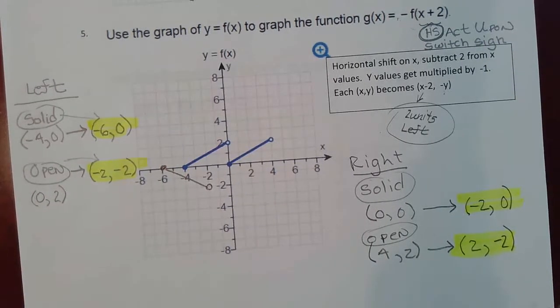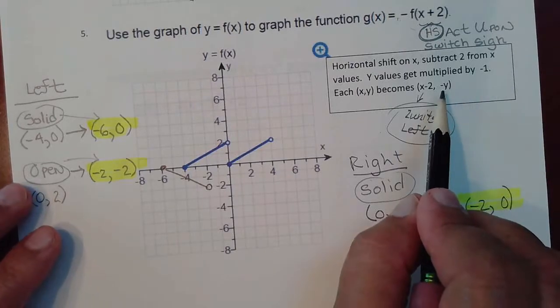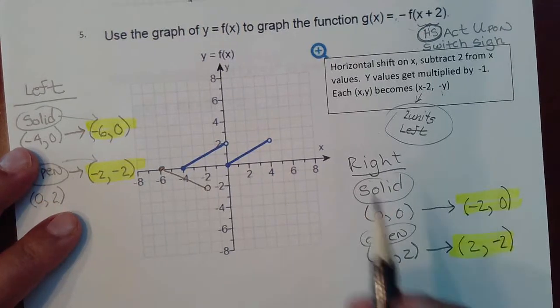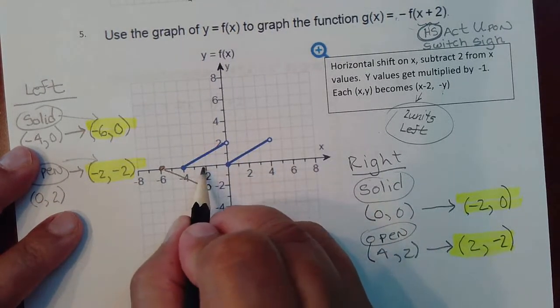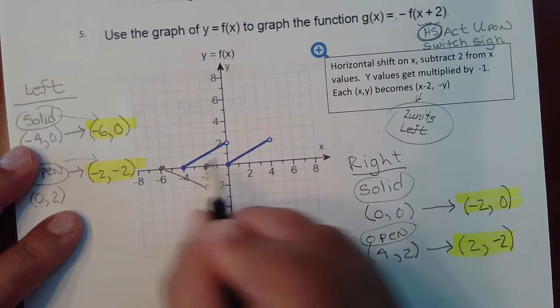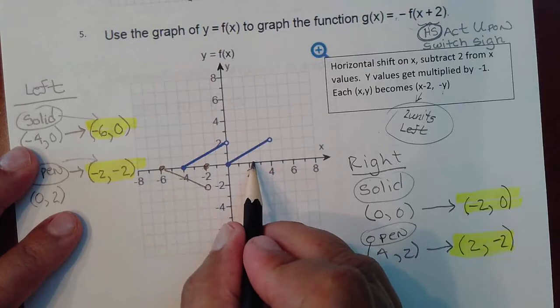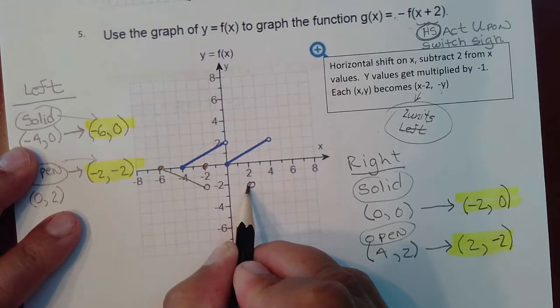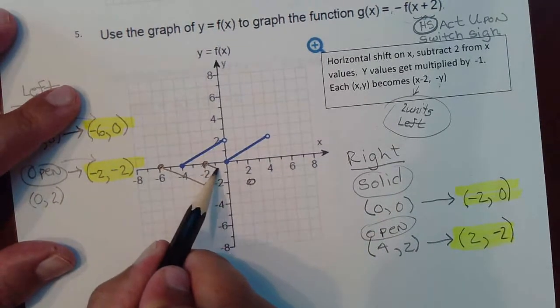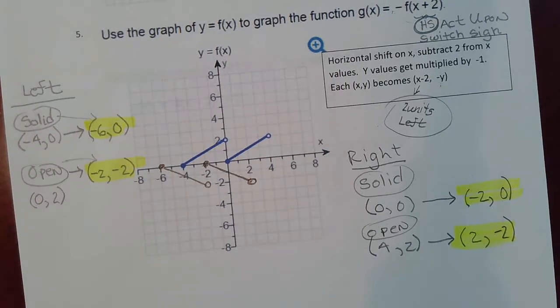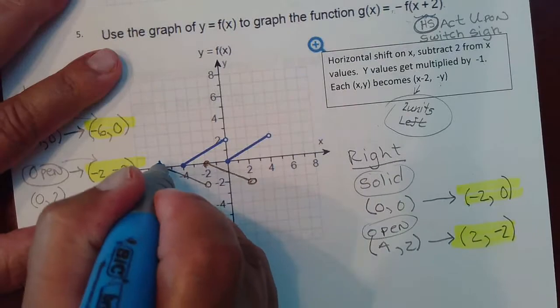Okay, then going to the rightmost point where I am graphing this as well as this. These are the points that have the actions performed on them as stated right here, and I acted on these points. Okay, I'm going to make this one solid, -2, 0. That'll be right there. And then I'm going to do 2, -2. So +2, -2. I'm going to make that one open and connect. And that's my new graph. Okay, that one just happened to be a piecewise function.